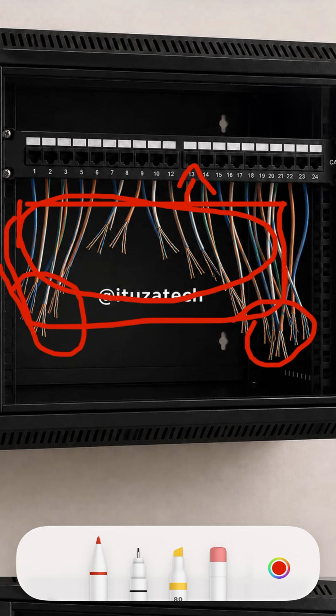To avoid that, we punch them down behind the patch panel so that they are always stable and don't move around. Should the switch fail, we take out the switch, we install the new switch, and we can reuse the patch cables.